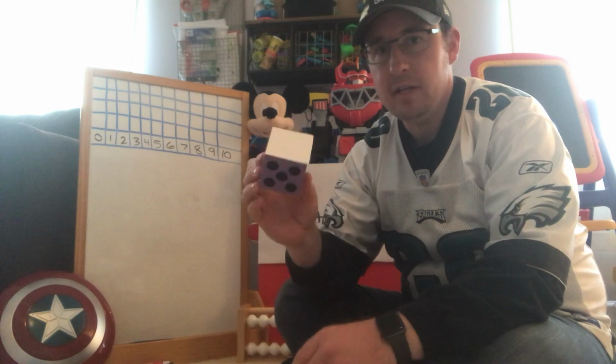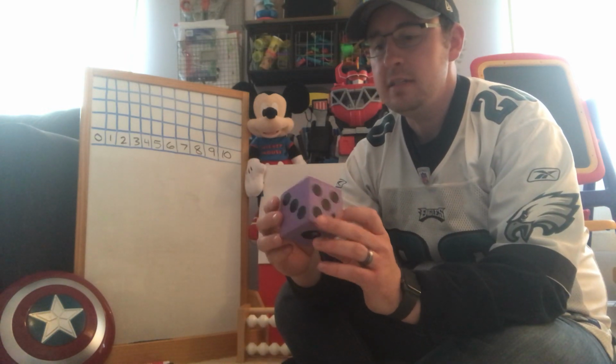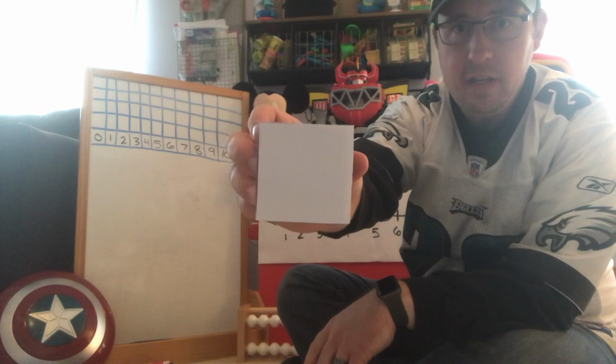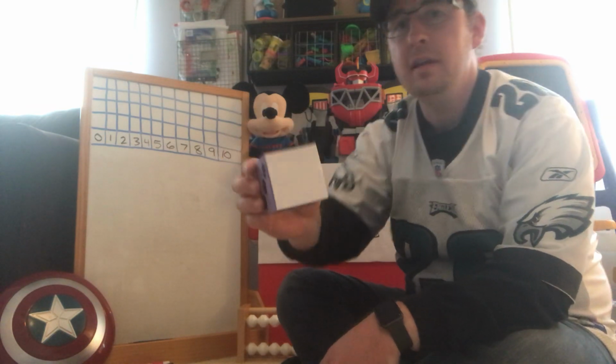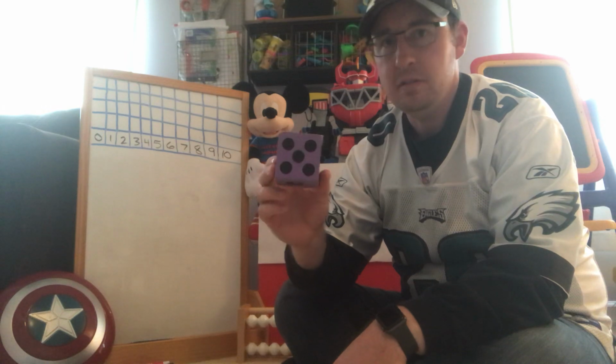So what I did, I took one of my dice that was usually 1 to 6, and I covered up that 6 spot with just a blank white piece of paper, put some tape on it. So that's my 0, and it goes up to 5.